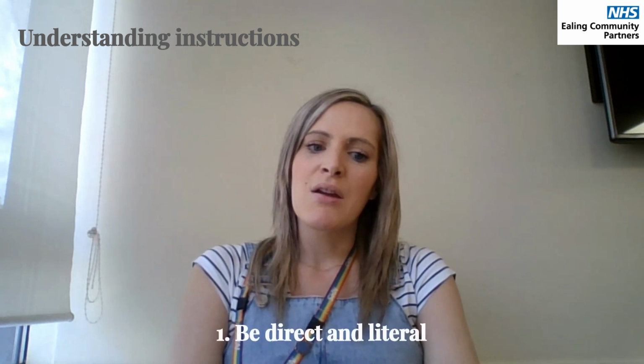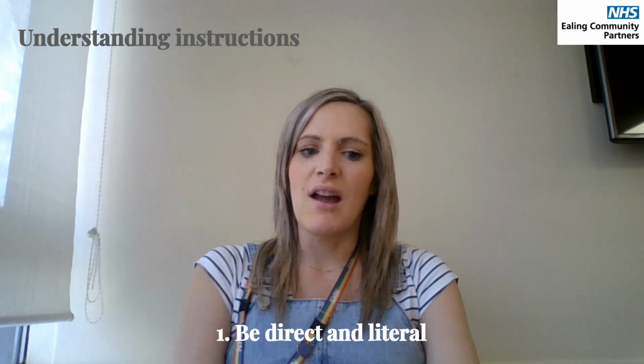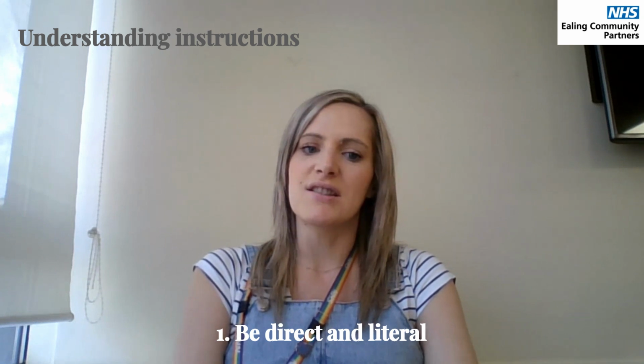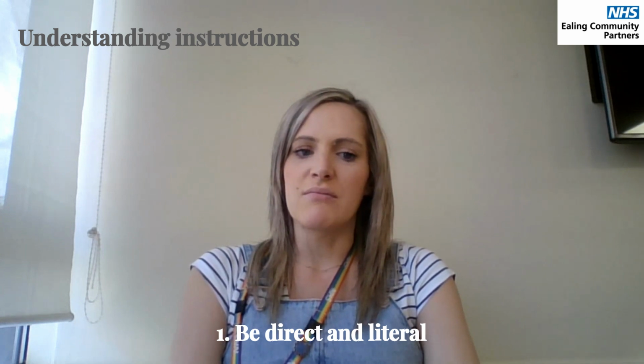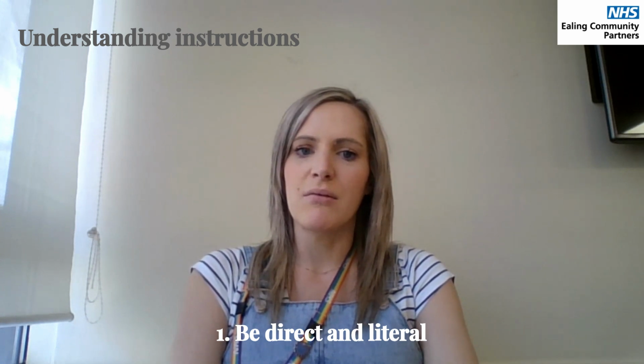The second tip is all about supporting students' understanding of instructions. As teaching staff, you give students instructions all the time, and we want to make sure that they have understood them. And here are our top tips to support that. Make sure you keep the words and instructions that you use direct and literal. We want to try and avoid metaphors, sarcasm, or abstract concepts.